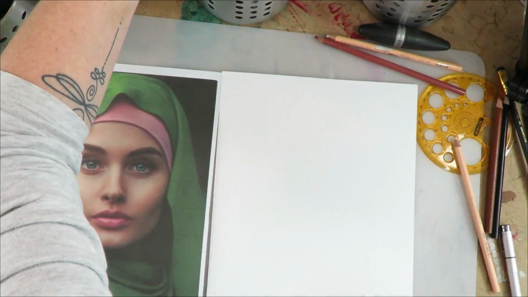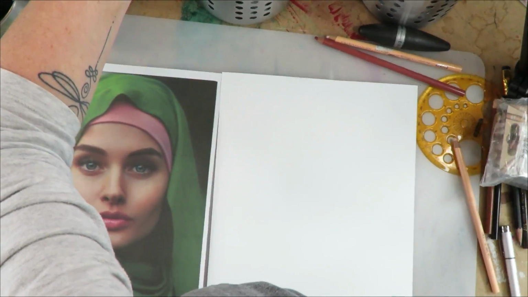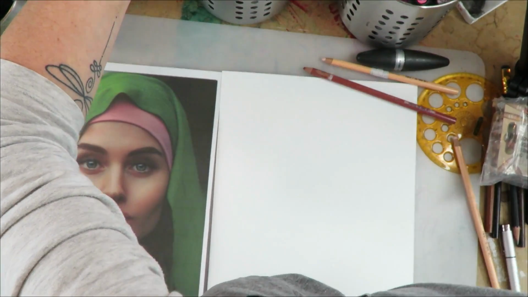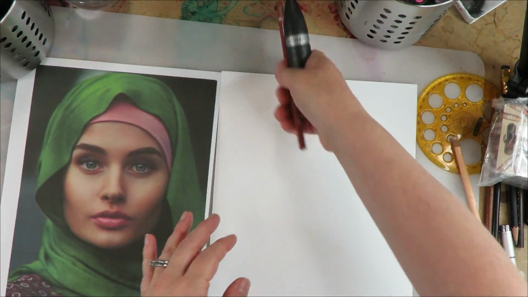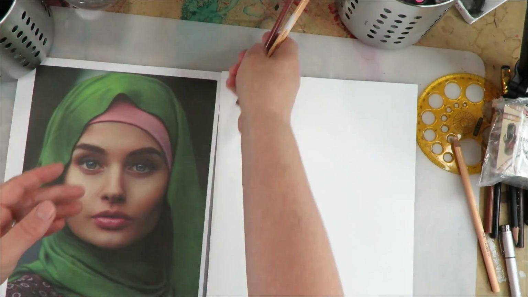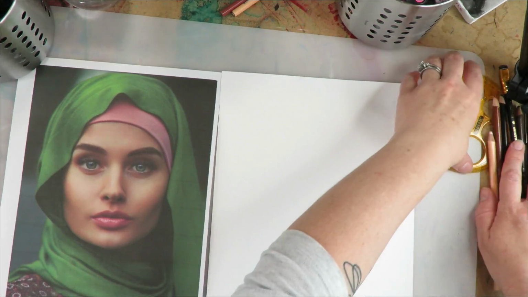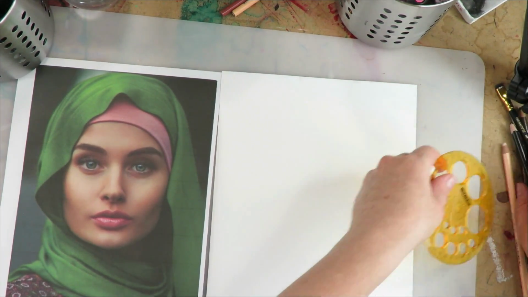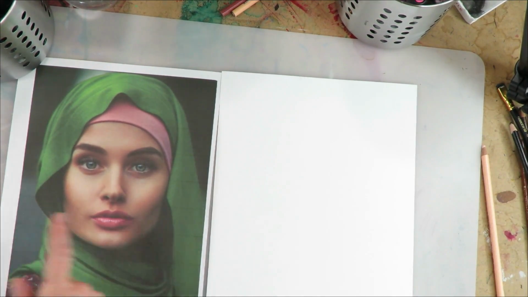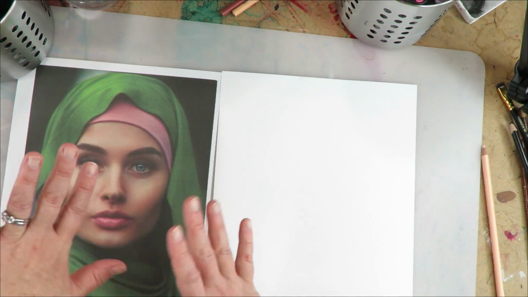And of course, there was no information where I found her on Pinterest, which is my love and hate for Pinterest. It's so easy to lose sight of the original. There's no information on the photographer or the model, and it's just a crying shame. So we're using her just as a reference.